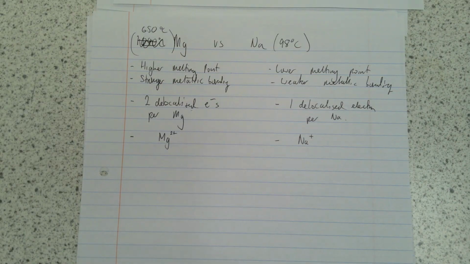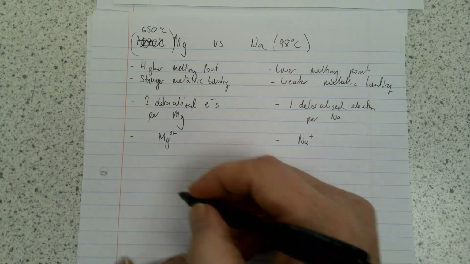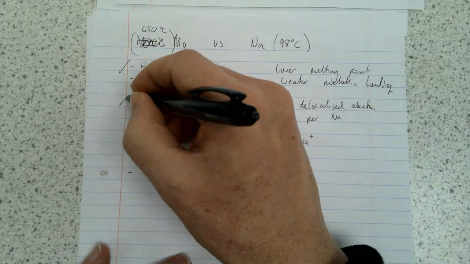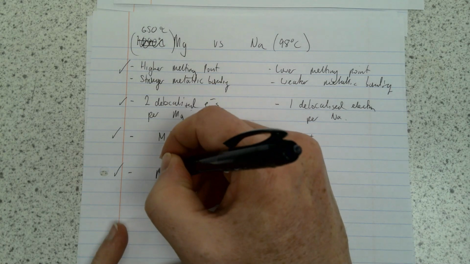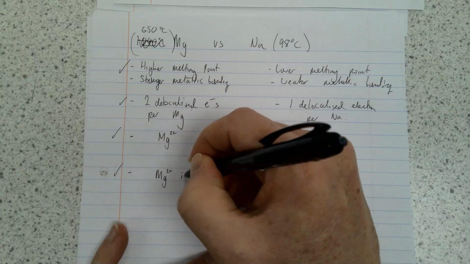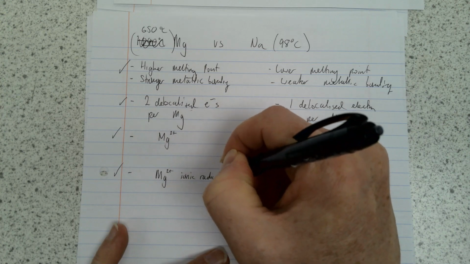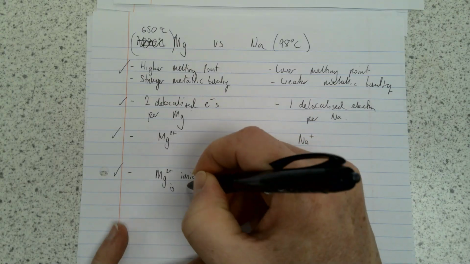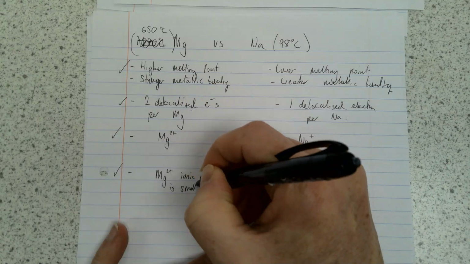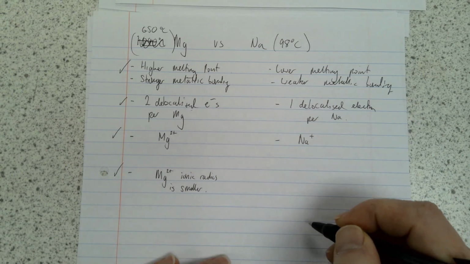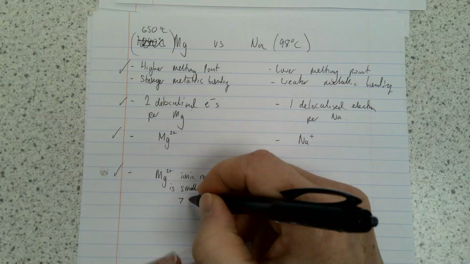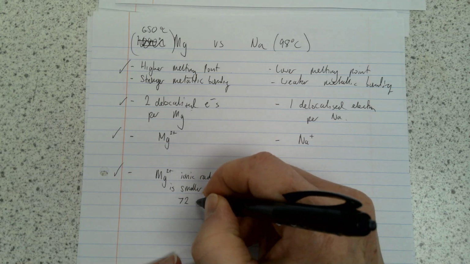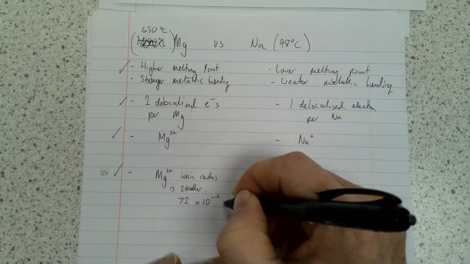But there is a third effect as well, which gets you the 4th mark. So we've got 1 mark, 2 marks, 3 marks, potentially 4 marks here, which is that the magnesium ionic radius is smaller. We'll talk about the reasons why in a minute, and again Mr. Craig will cover this with you. So it's not obvious why. The ionic radius is, according to the sheet I've got in front of me here, 72 times 10 to the minus 12 meters, 72 picometers.